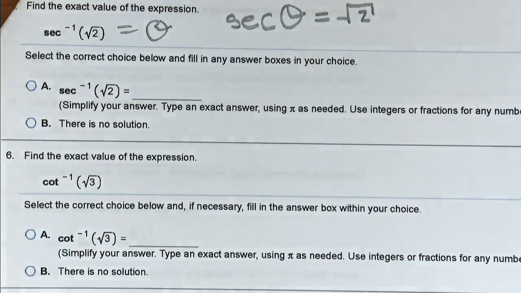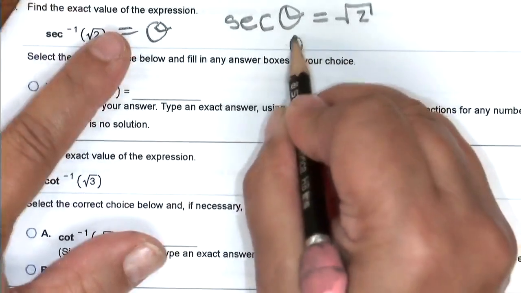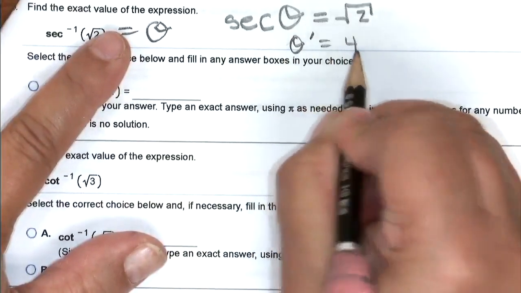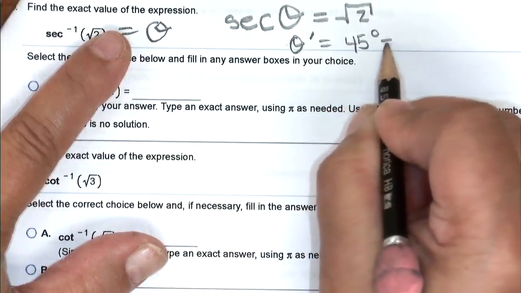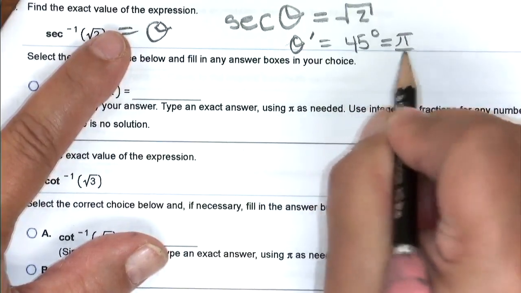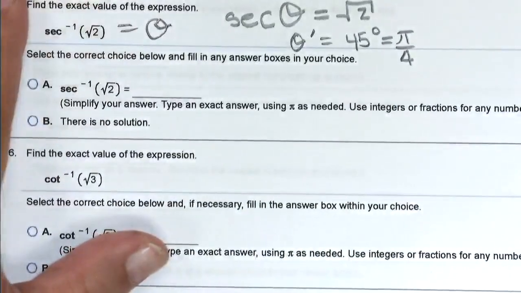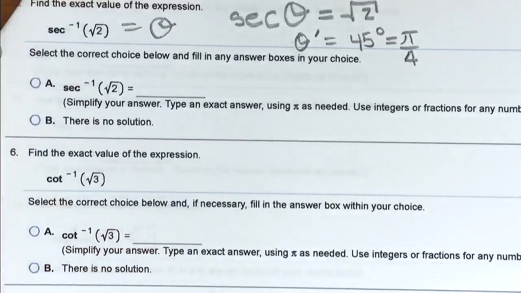We know it's a reference angle. Let's just write that right now. Reference angle has to be 45 degrees in this case, or pi over 4. That's the same thing as 45 degrees. But we do still need to think about those restrictions, because I told you the reference angle only tells you what's right at the center in the triangle, but not necessarily the final answer. So let's just think about it for a second. In this case it is, because there's no negatives.